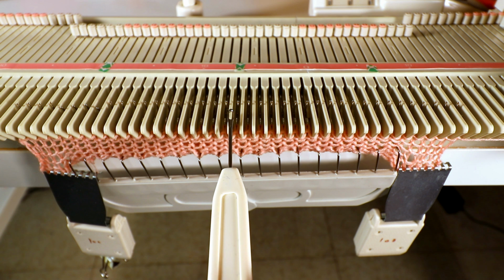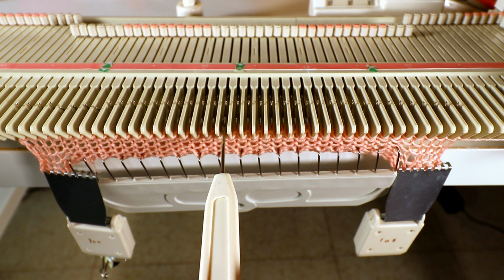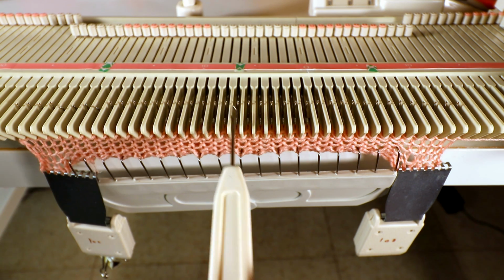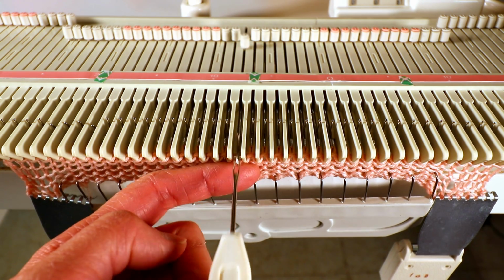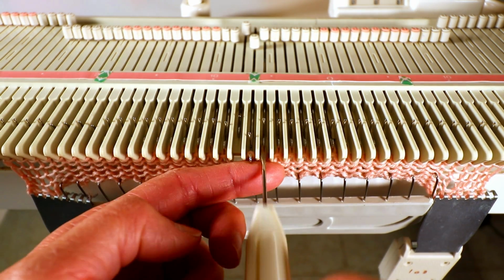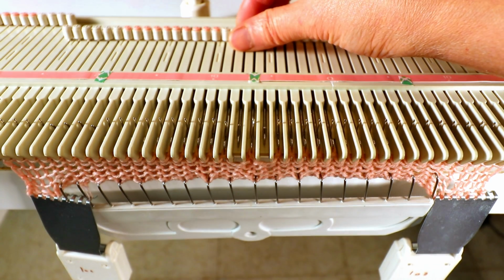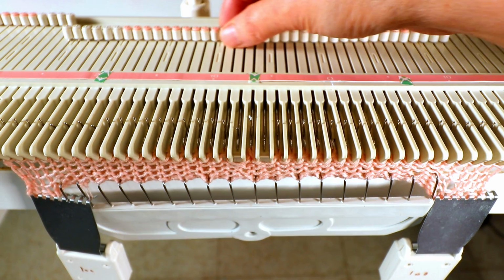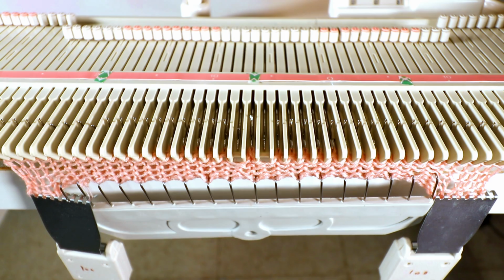So we will start by transferring stitches. We find the center and transfer the next stitch to the center. This is the center stitch. I will transfer the left stitch to the center stitch and the right stitch to the center stitch. So that creates 2 lace holes. And move all the stitches back to B position. So you will knit back.